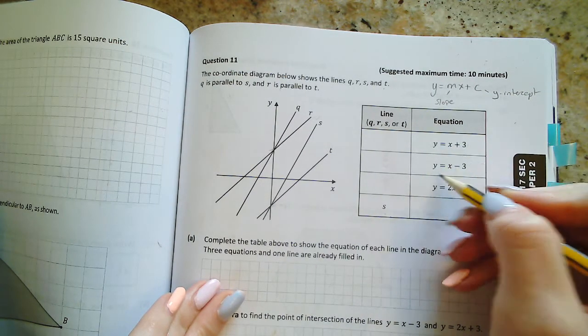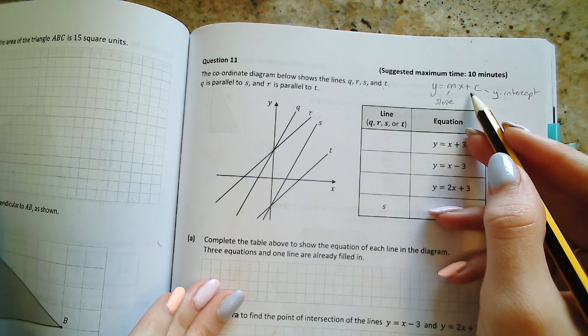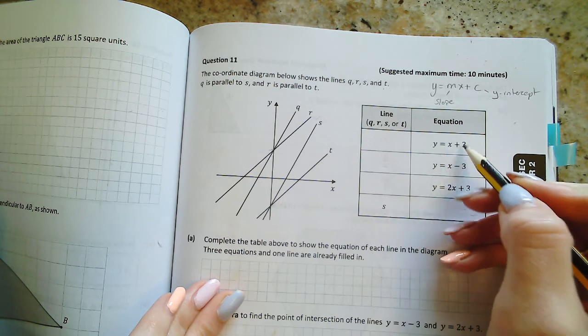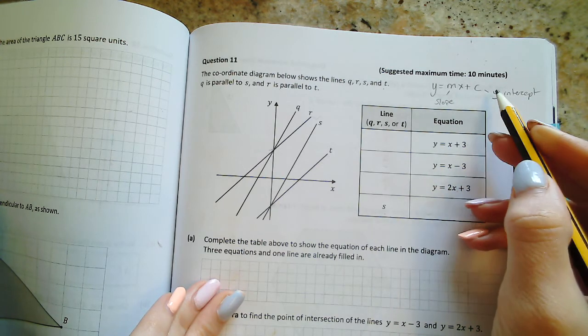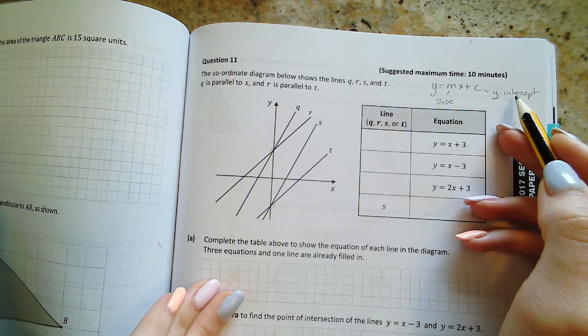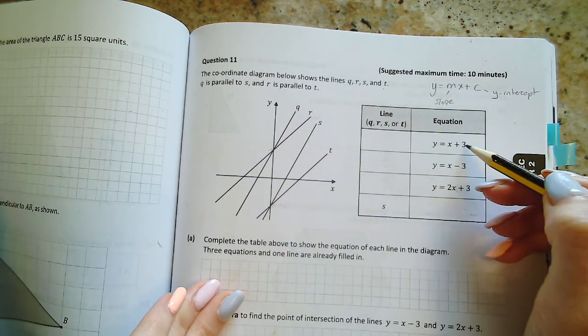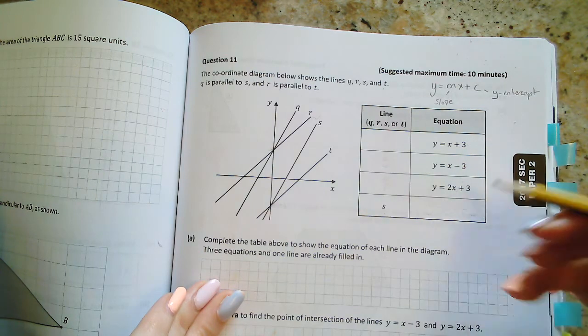So remember that these are all in the form y equals mx plus c, where m is the slope of the line. So the slope of this line is 1, 1, and 2. And c is the y-intercept, so where it crosses the y-axis. So we can see that this line crosses at 3, minus 3, 3, and we don't know.